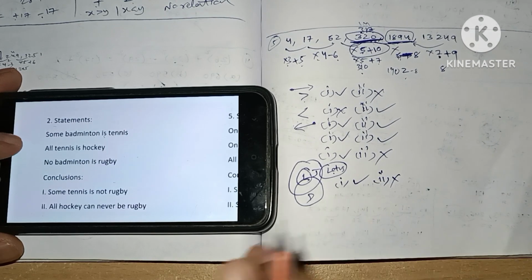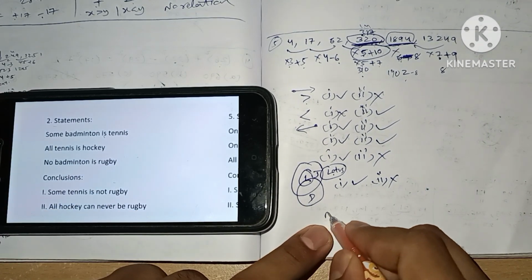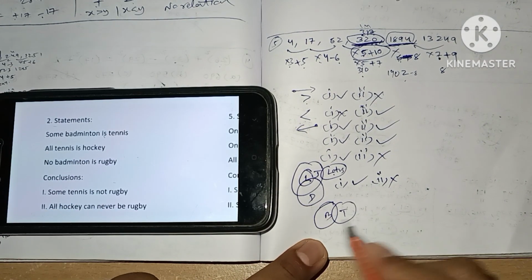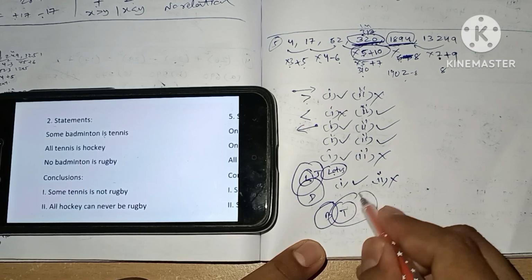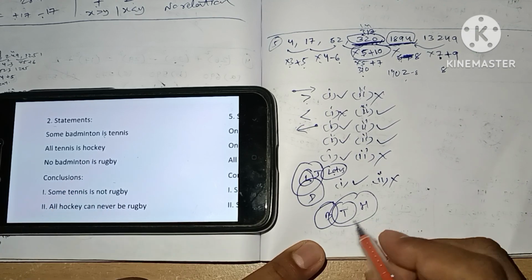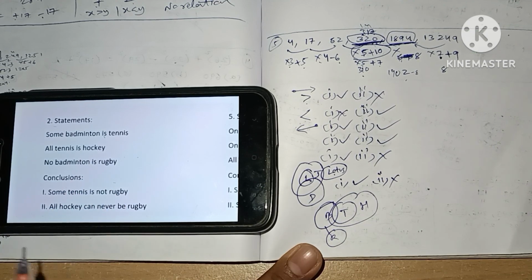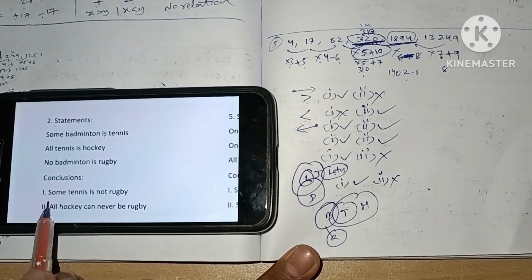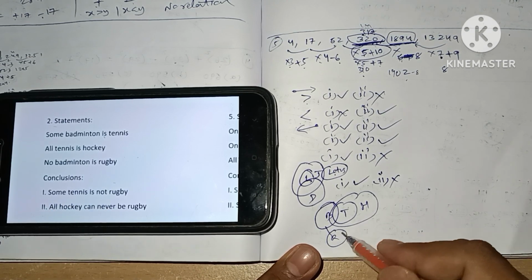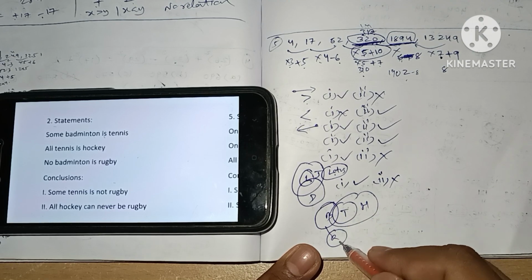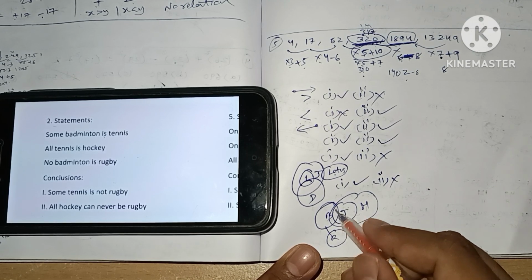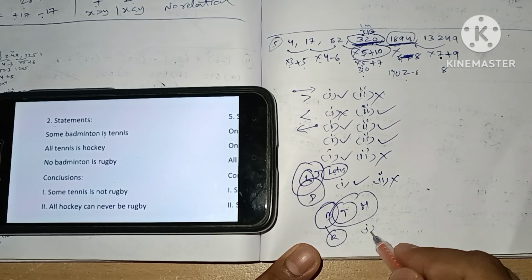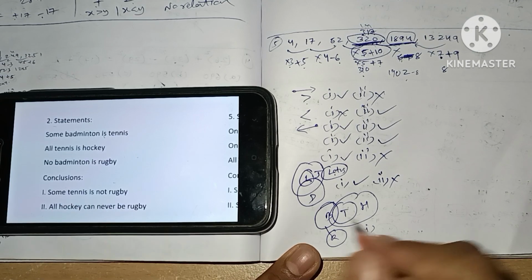Second question. Some badminton is tennis. All tennis is hockey. No badminton is rugby. Let's see conclusion. Some tennis is not rugby. Here we see not. We check all tennis can be rugby or not. All tennis can be placed inside rugby. It is not possible because of sharing with B. So first conclusion, all case fails means some not case will be true.